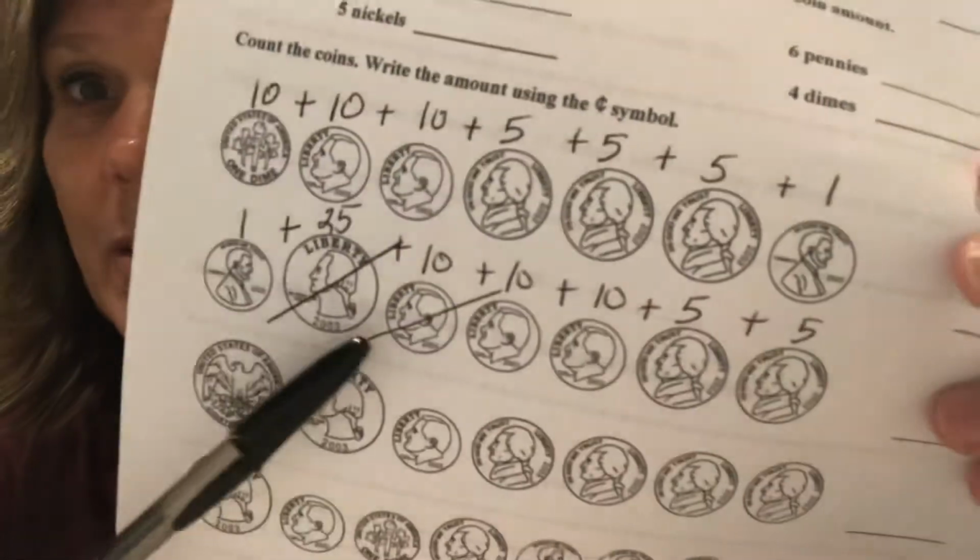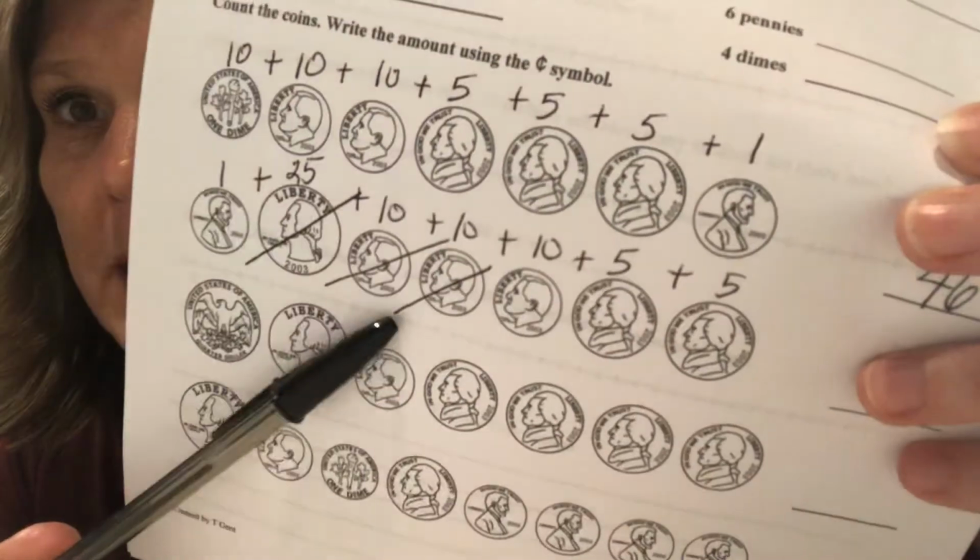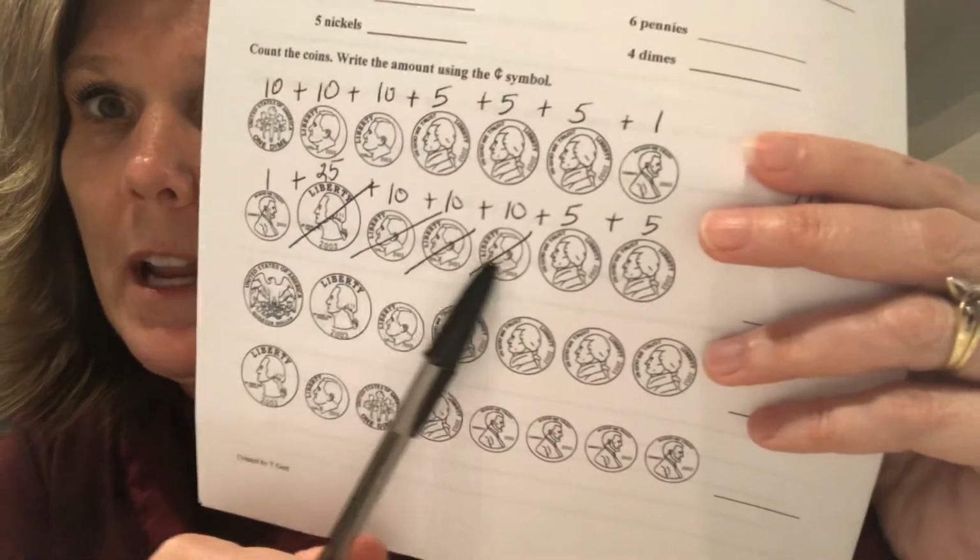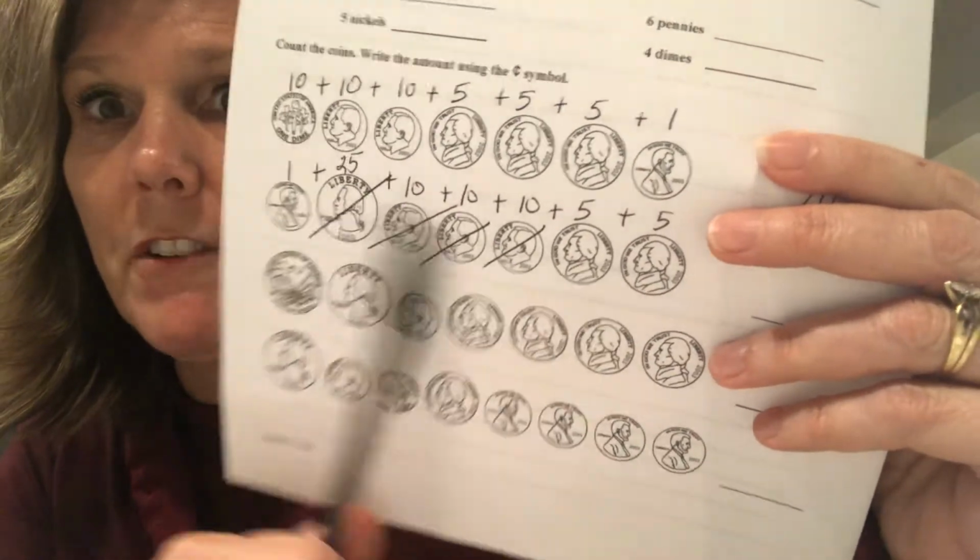So now I'm at 25 and I'm going to move down a row, 35, and I'm going to cross that one out. Now whatever you're using to hold your place on your hundreds chart should be on 35. There's another dime. I'm going to move it down a row on my hundreds chart. See what I did? Now I should be at 45. There's another dime. I'm going to move my marker or finger down a row. Now I'm at 55, okay? So now I've crossed out my quarter and my 3 dimes. I won't ever use them again.